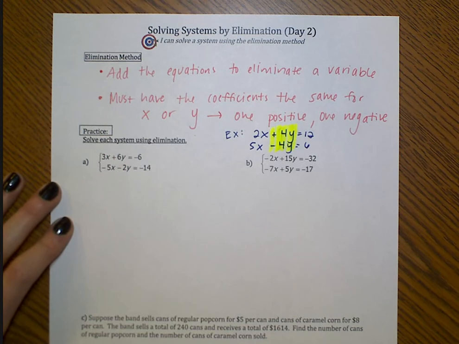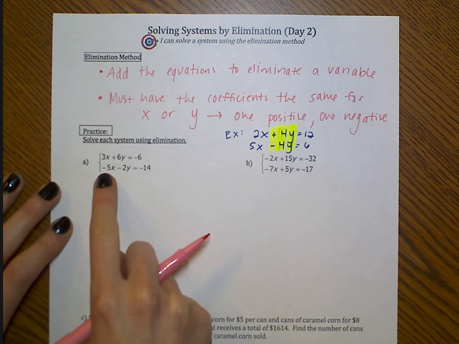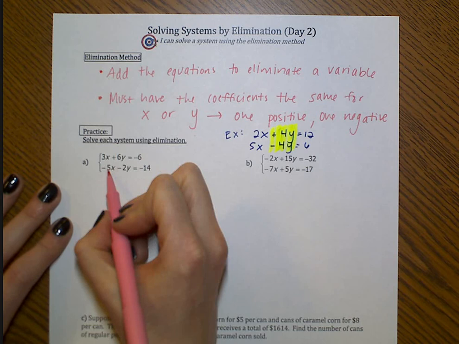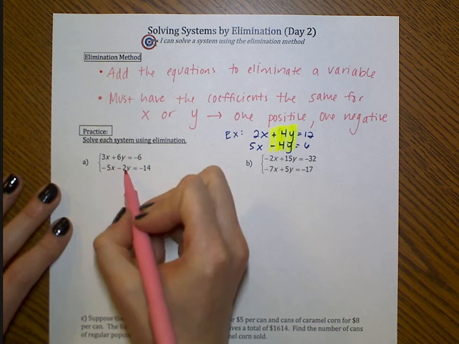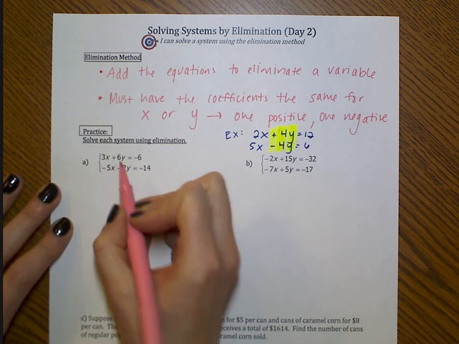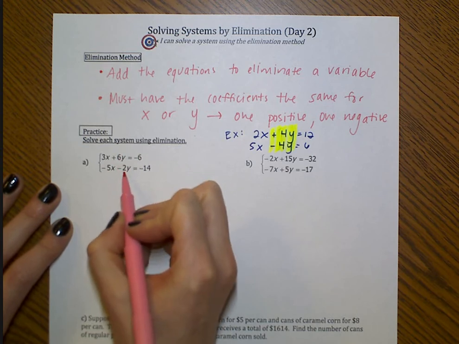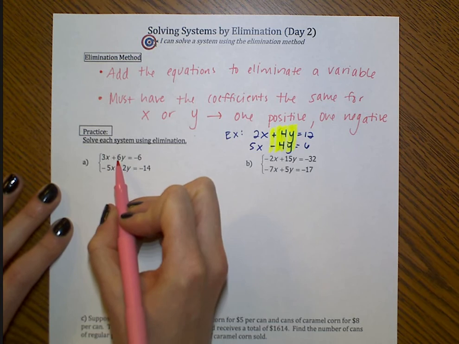So yesterday, when we didn't have things looking like we wanted them to, we multiplied one of the equations to make it happen. That's exactly what I'm going to do here. I either need to make the x's both the same number or the y's the same number. You look for the easiest place to make that happen. If I look at the y's, I see that if I just multiply the smaller one by 3, I'm going to have it being 6 and negative 6.